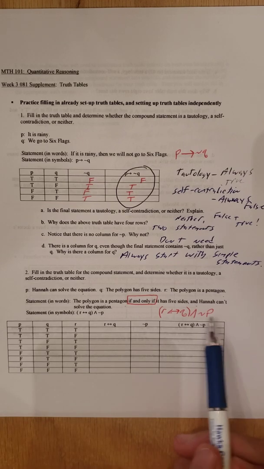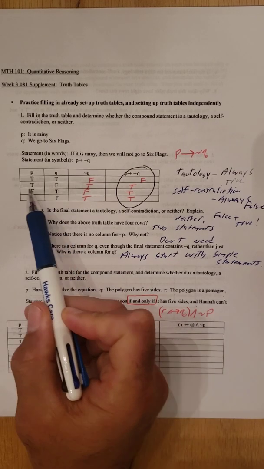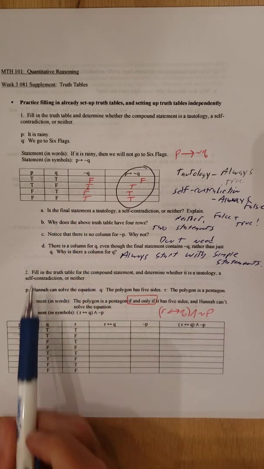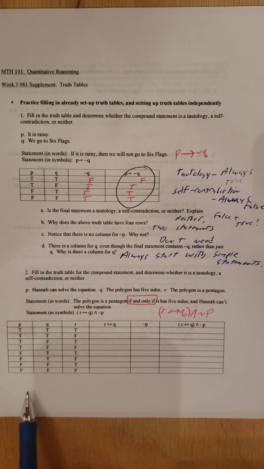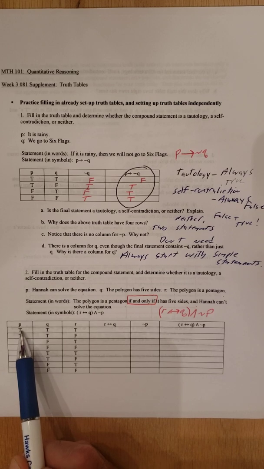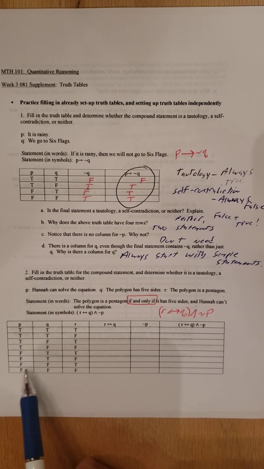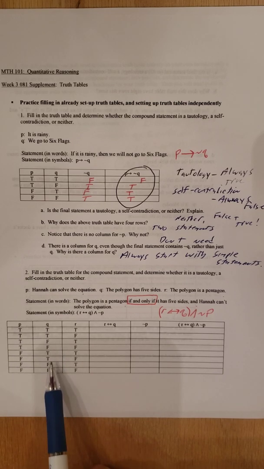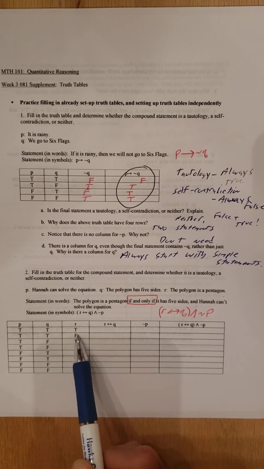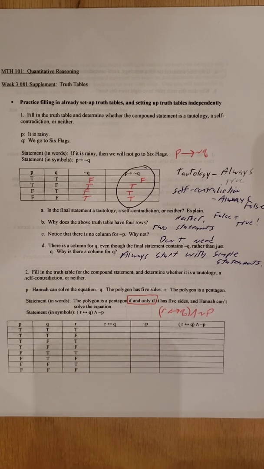Whenever I have 3, again, it doubles each time. So I went from 4 rows to 8 rows. So I'm going to start with 4 true and 4 false. 2 true, 2 false, 2 true, 2 false, true, false, true, false, true, false, true, false. Okay? So that's the way we're always going to start with 8 rows.